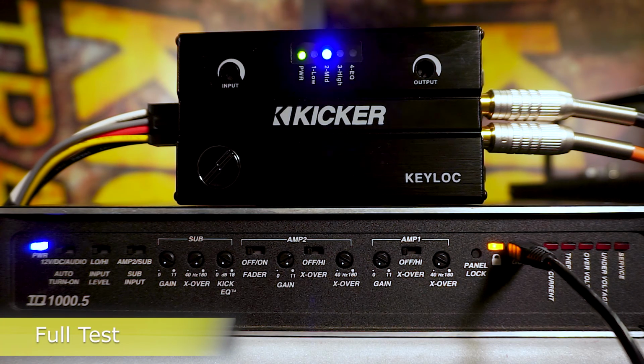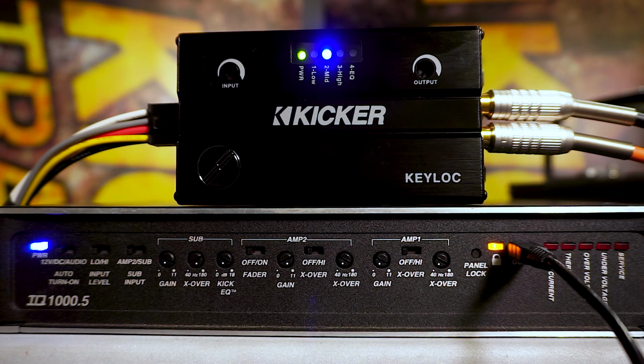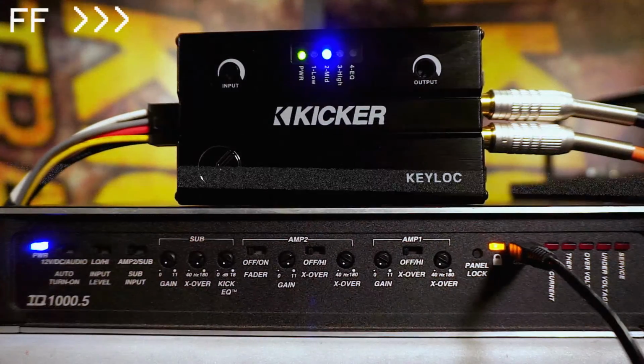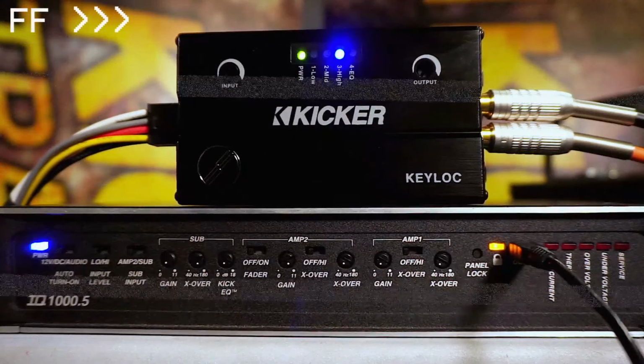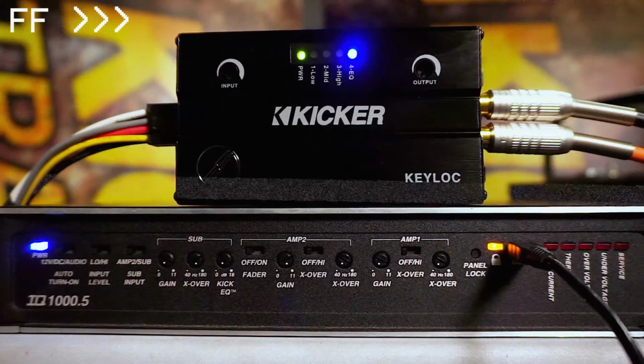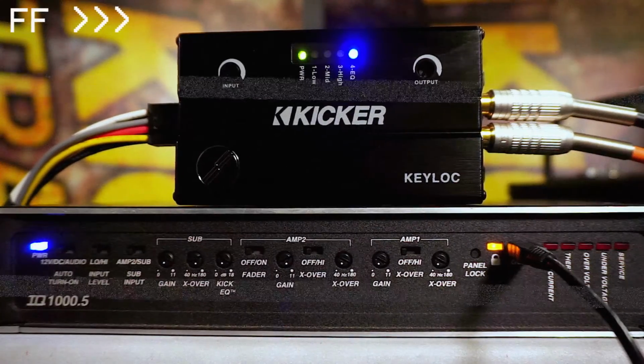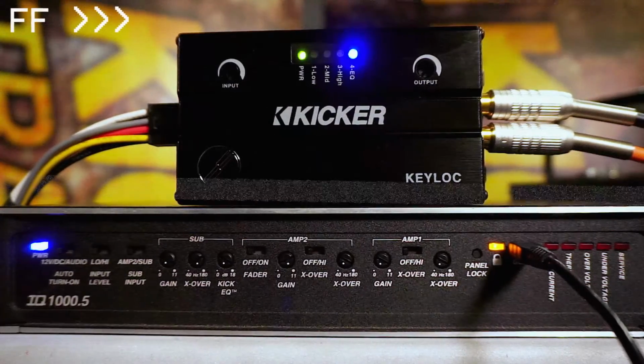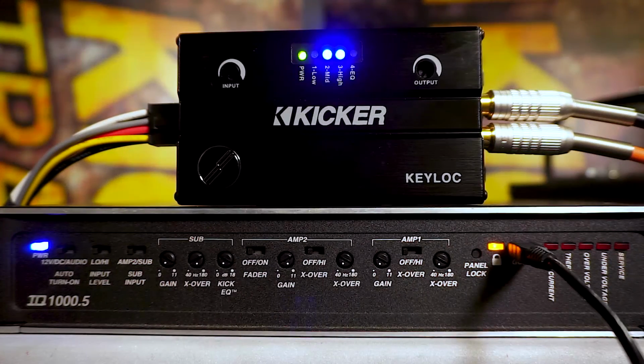You'll see the LED 2 come on solid, and then you'll wait for anywhere from 3 to 8 minutes for it to do its evaluation. The LED 2, 3, and 4 will light up sequentially to tell you as it's finished each of the processes. Now it's calculating and correcting the frequency response.